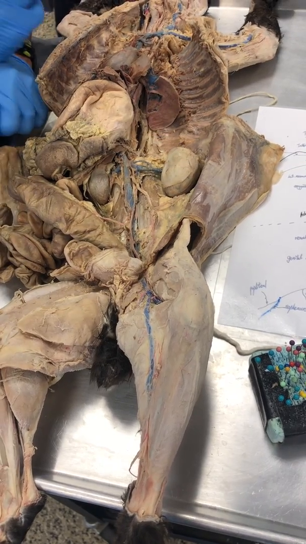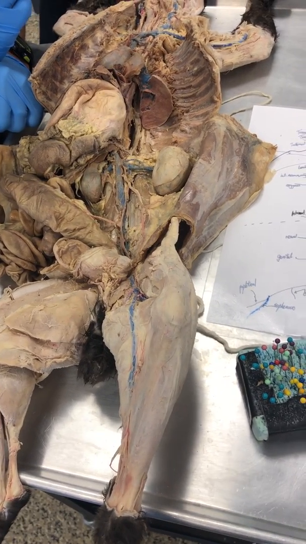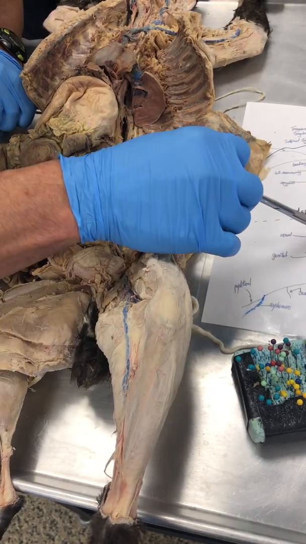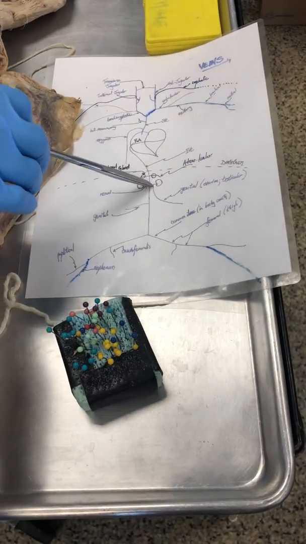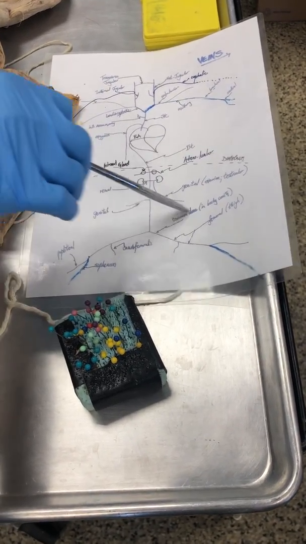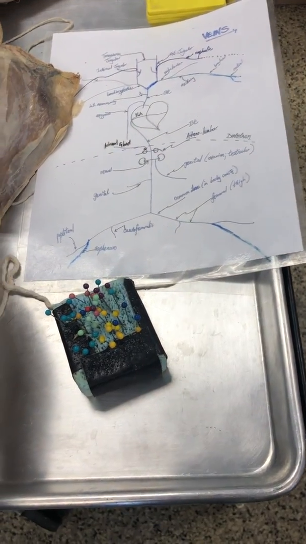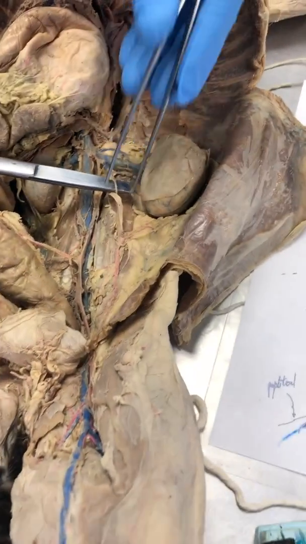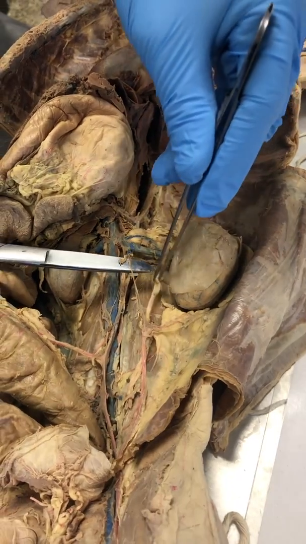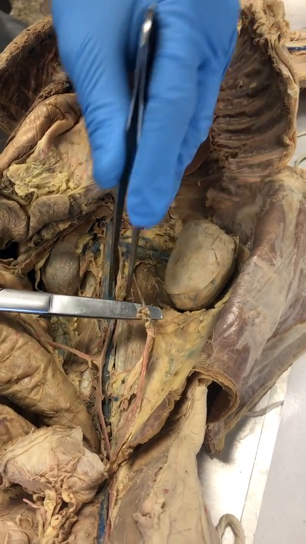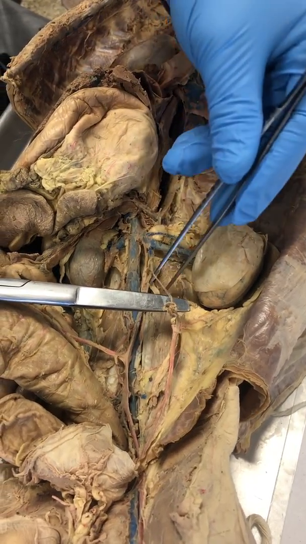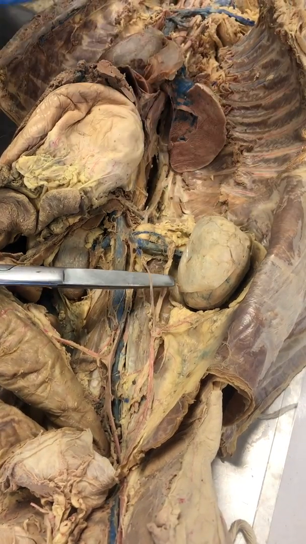Now, please note right here, because we're not going to see this on the fetal pig. All right? There, folks, on the left-hand side, draining into the left renal vein right there is this vein right here. And that vein is called the genital or the gonadal vein. Genital or gonadal.